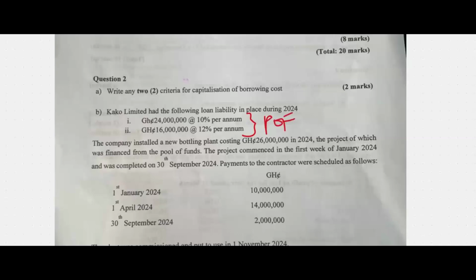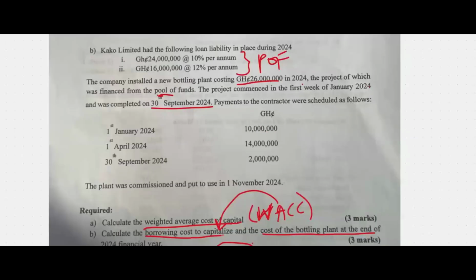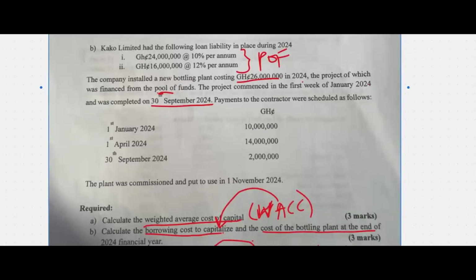It says the company installed a new bottling plant costing this amount in 2024. The project, which was financed from the pool of funds, is stated here for you. The project commenced in the first week of January 2024 and was completed 30th September. Payments to the contractor were scheduled as follows: 10 million, 1st April 2024, 40 million, 30 September 2024, 2 million. Are you getting it? The plant was commissioned and put to use on 1st November 2024.